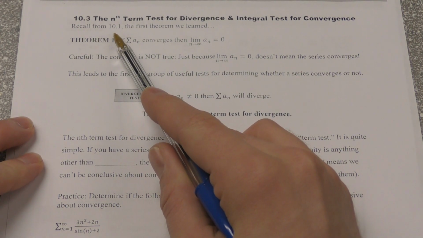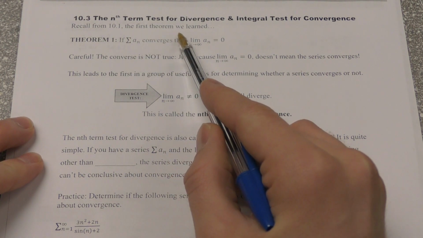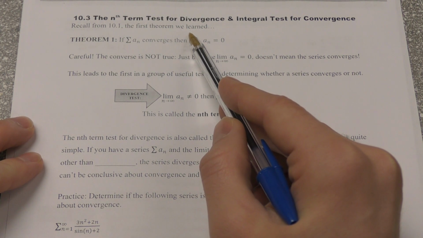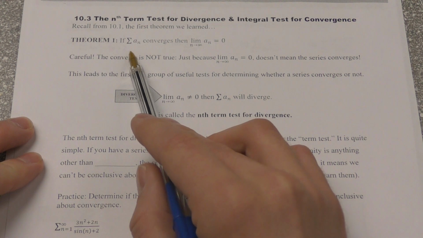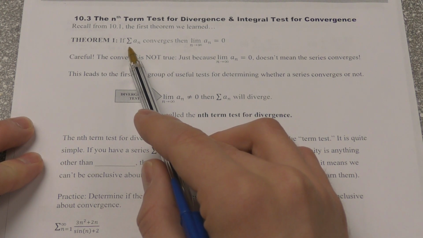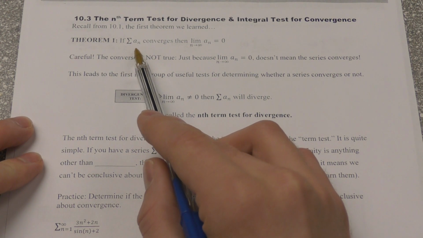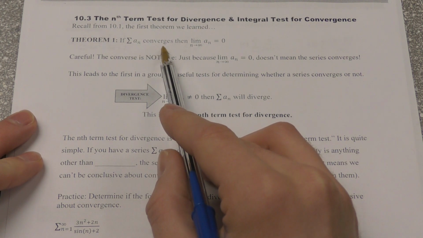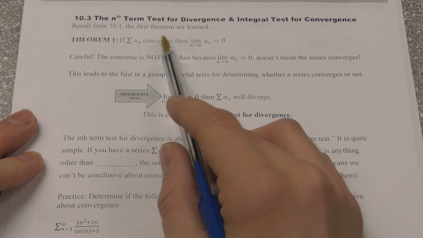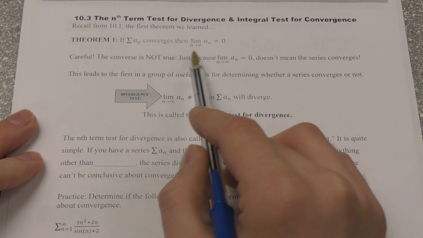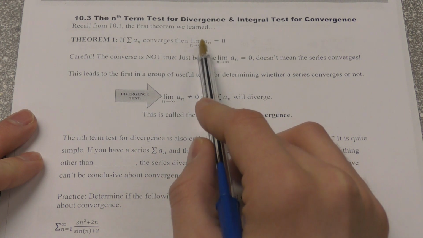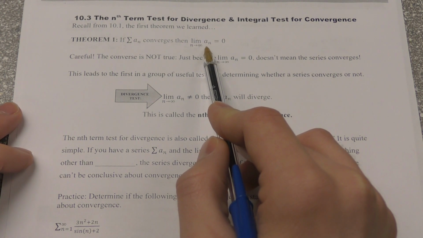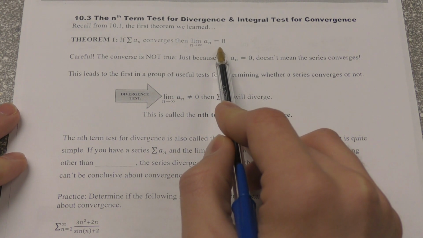If you recall back in 10.1, we learned the first theorem of a set of theorems I said we were going to learn this unit. It said this: if you have some sum of a sub n, where a sub n is the term at the nth term, and it converges, then the limit as n approaches infinity of the term formula will be 0.